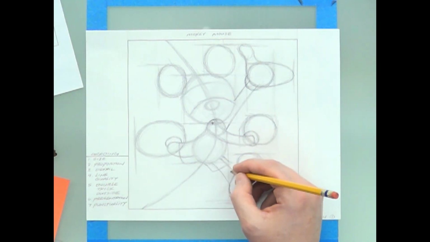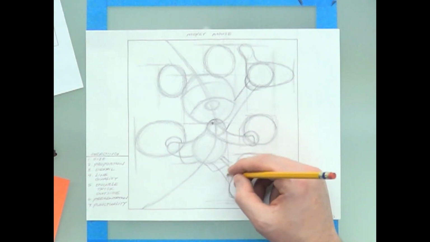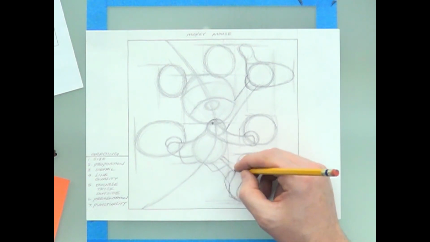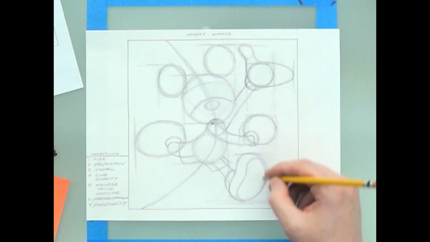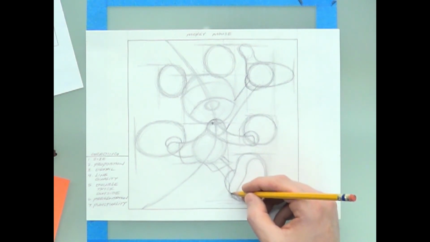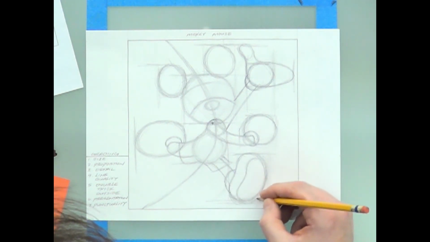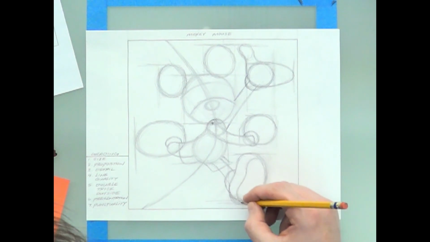Drawing his little ankle once again. And I'll come down here like that. Okay, I'm feeling really good. I'm going to bring this foot down. This foot's just a little bit too high. I'll bring it down just a little bit more here.